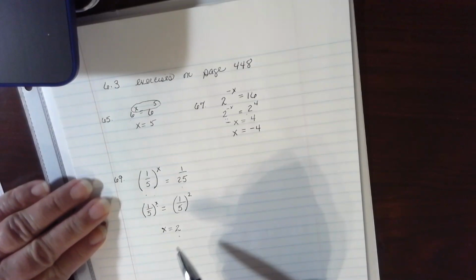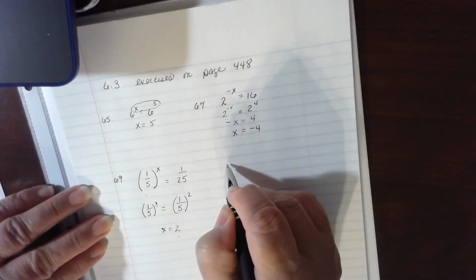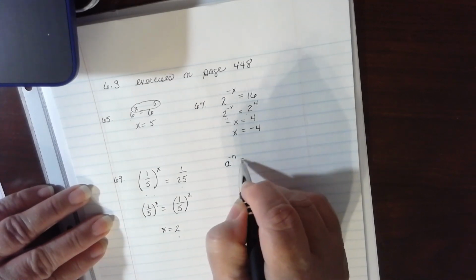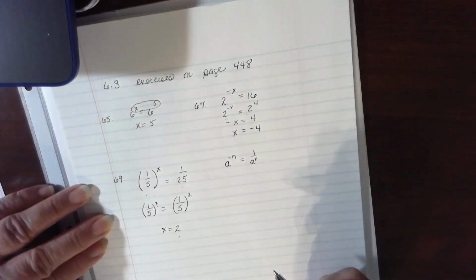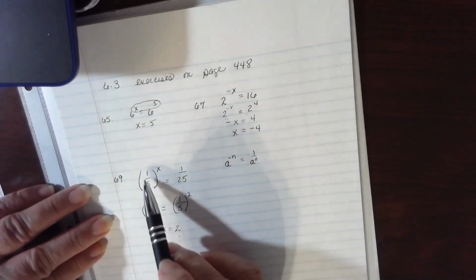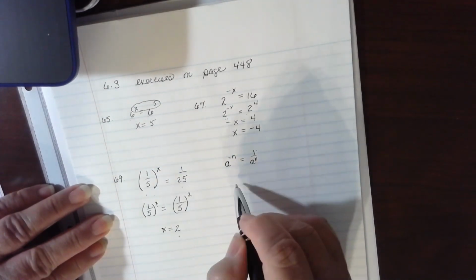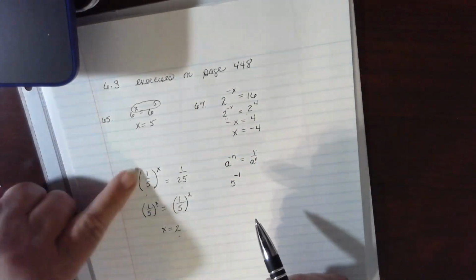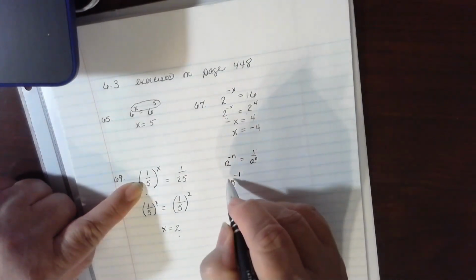But if you didn't think of that, you remember when we studied exponents, we said that a to the negative n is 1 over a to the n. So 1 over 5 is 5 to the negative 1. 1/5 is 5 to the negative 1.